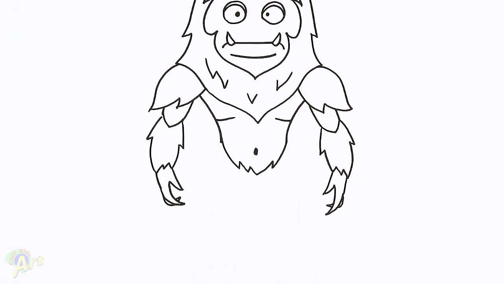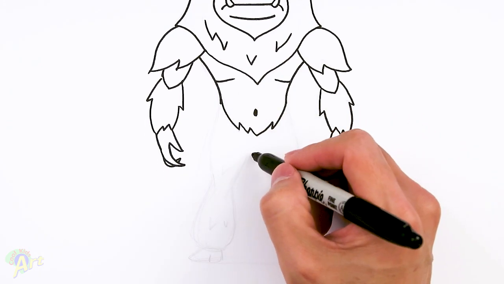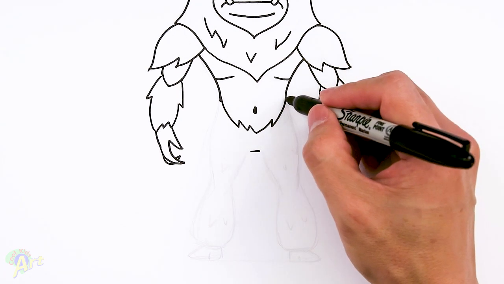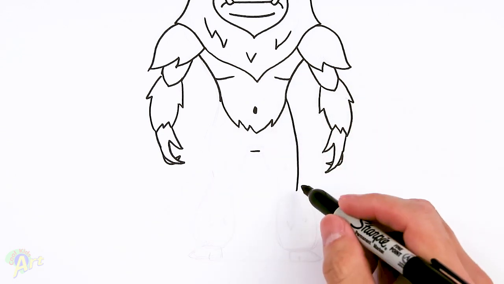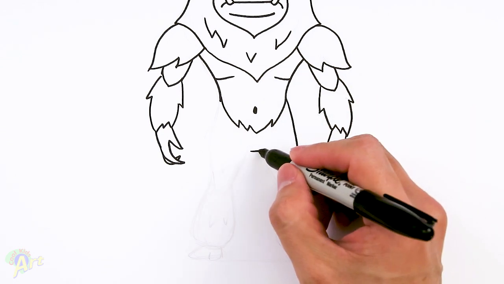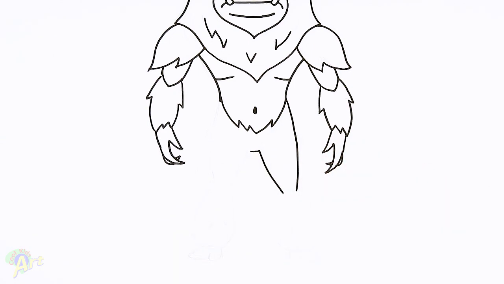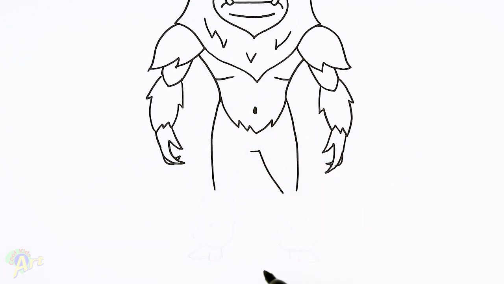Alright, so now let's draw his legs, and they're gonna be pretty simple. So we're gonna come back down to the middle, draw a little line down here, and then we're gonna come back up here on the hip. Just kind of curve all the way down to his knee right here. And then from here, we're gonna just kind of pinch it in. Okay, so same thing on the other side. All the way down.